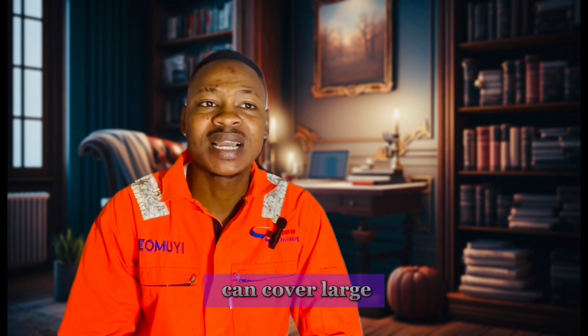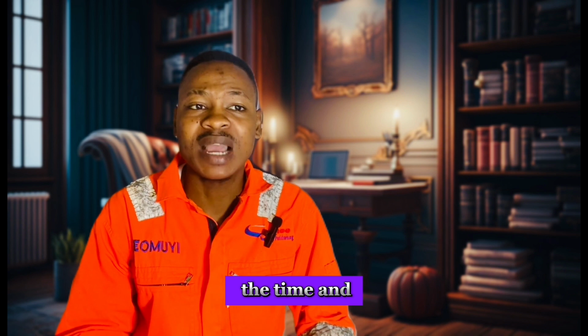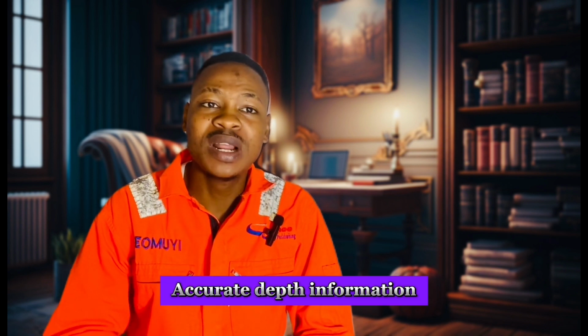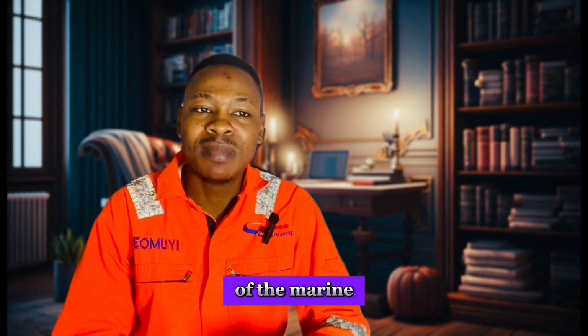Multi-beam echo sounders can cover large areas of the ocean floor quickly, reducing the time and cost required for surveys. Safety. Accurate depth information is essential for safe navigation and avoiding underwater hazards. Environmental awareness. By mapping the ocean floor, scientists can gain a better understanding of the marine environment and its ecology, which is essential for conservation and sustainability.